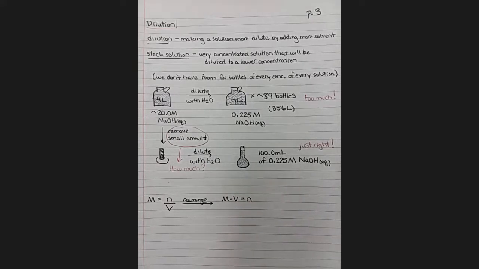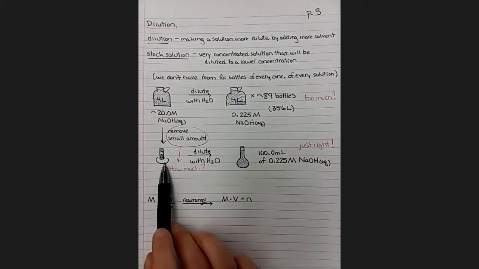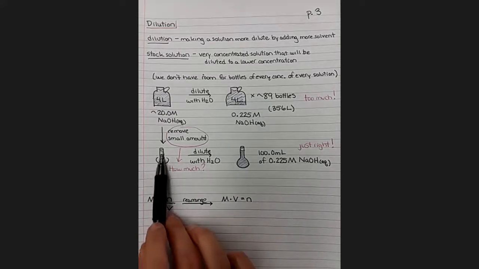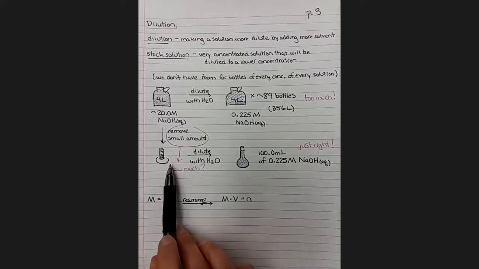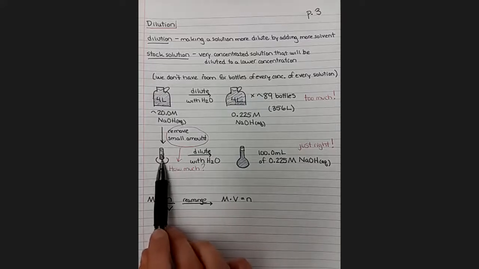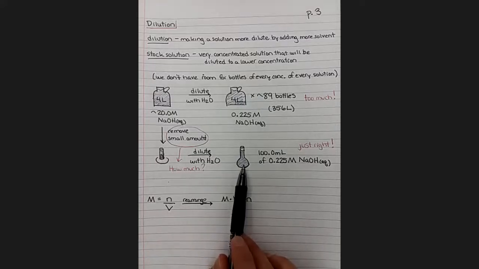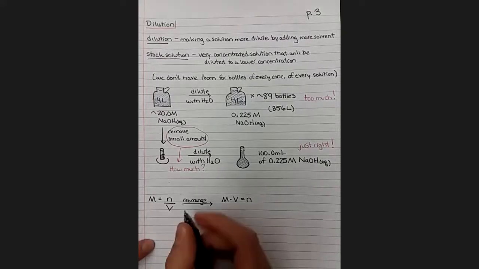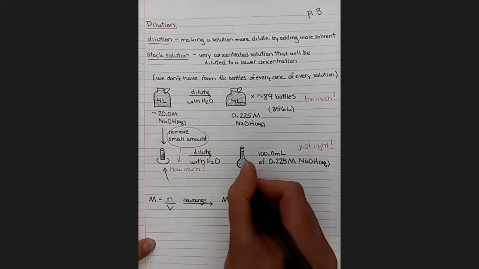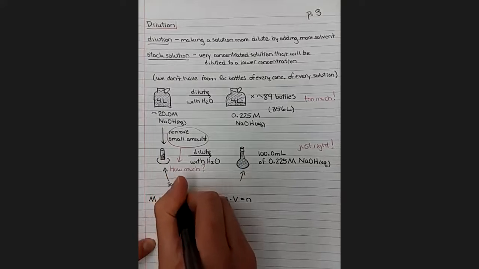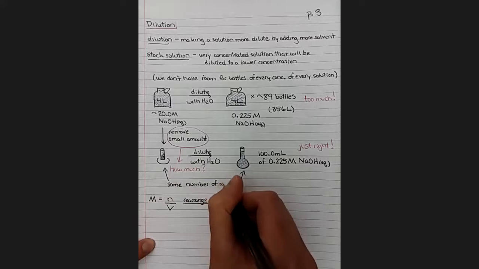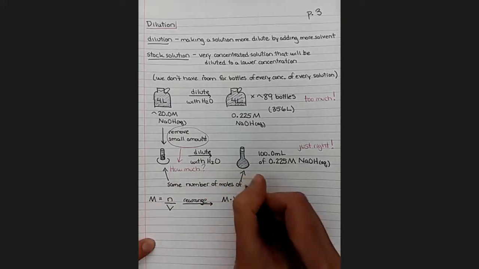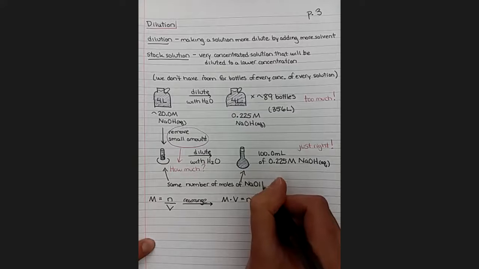Well, what good is the number of moles? Actually, a lot of good. So think about what happened during this step. When we took this little bit of stock solution and diluted it, what happened to the moles of sodium hydroxide? They should be the same, right? All we did here was add water. All of the sodium hydroxide that was in this little bitty bit over here is still in this solution. It's just full of a lot more water as well. So in both of these cases, we have the same amount of sodium hydroxide. In other words, we have the same number of moles of sodium hydroxide. It didn't go anywhere. We just added water to it.